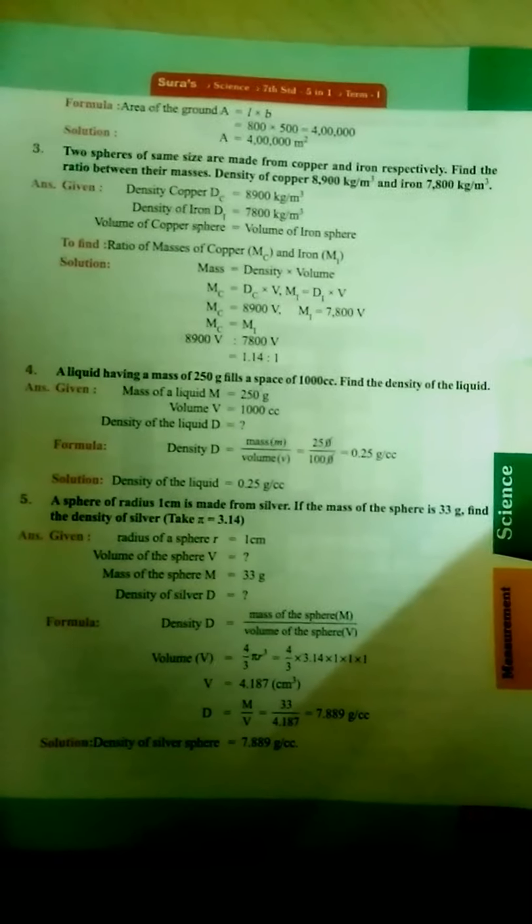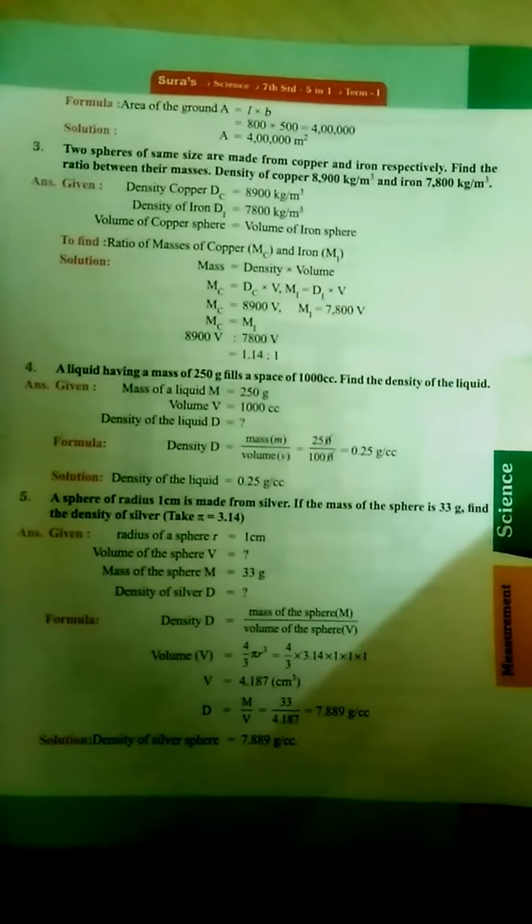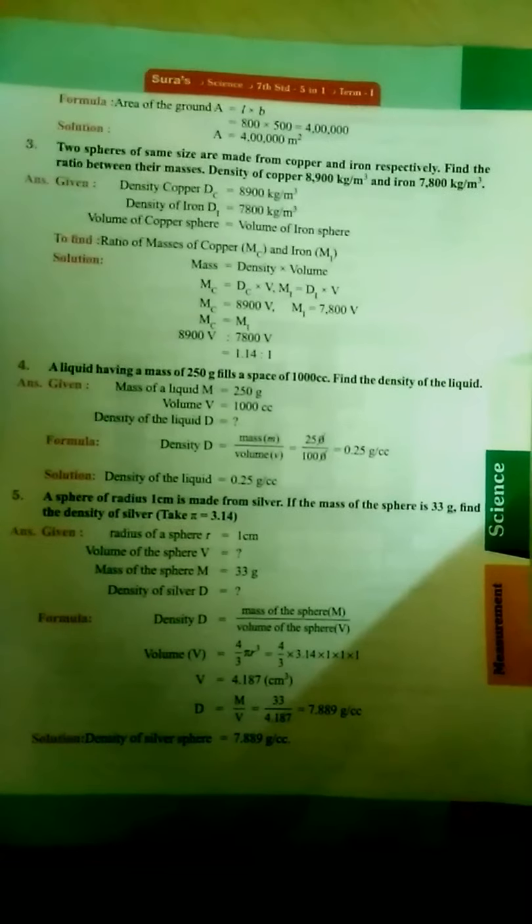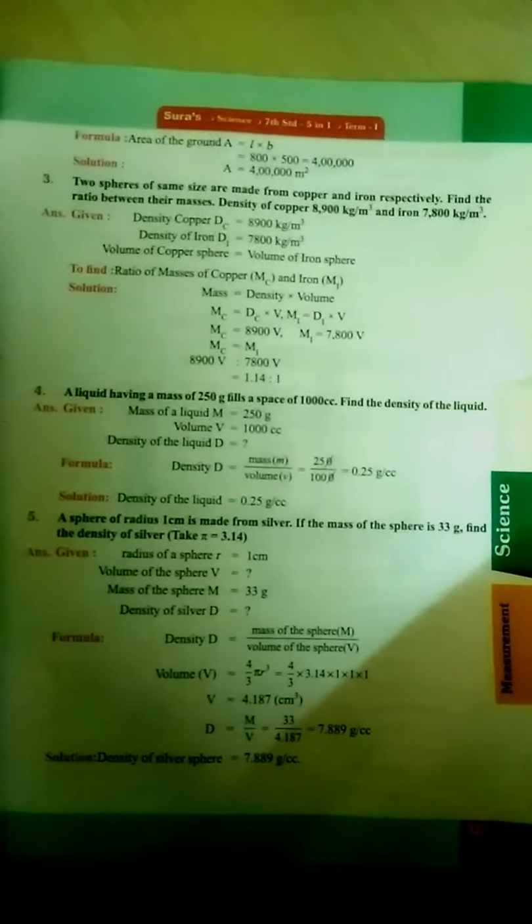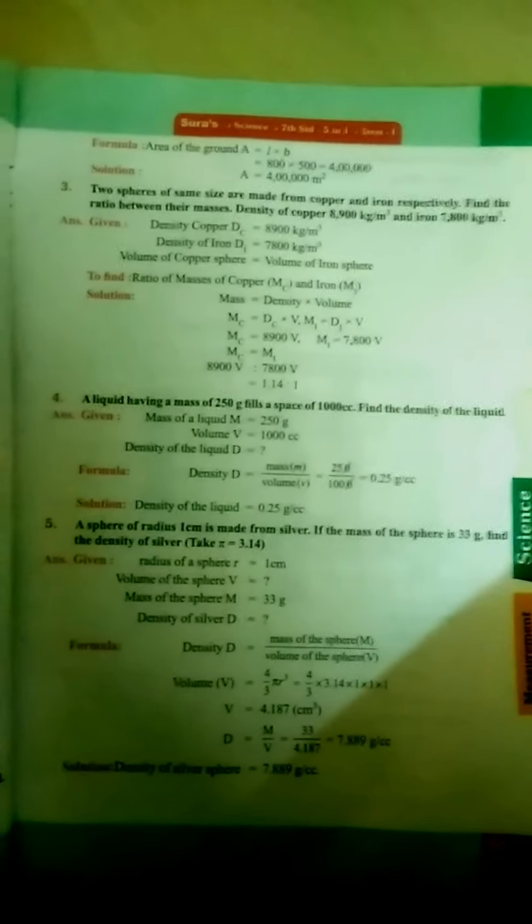And the remaining questions will also be explained during class time. The fourth and fifth questions, children, are also very important numerical problems. You see, read carefully.